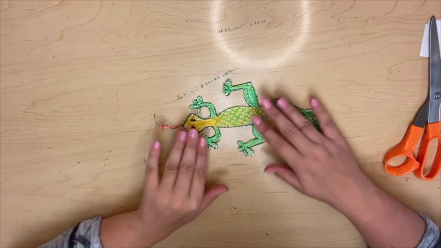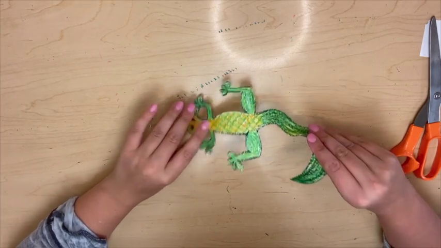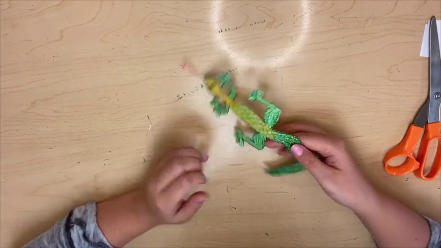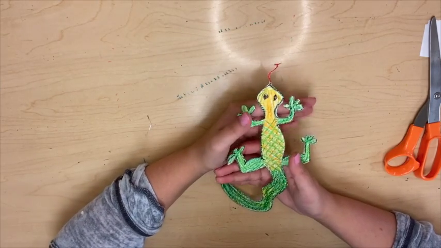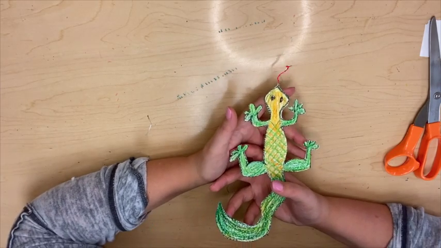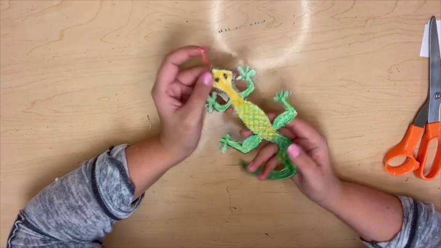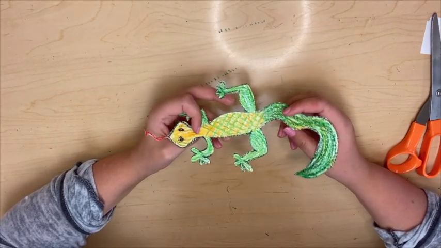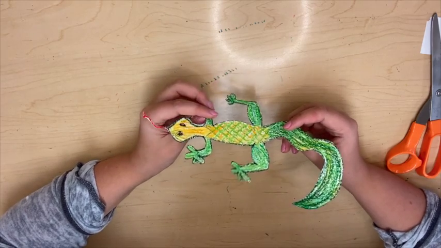The next thing that we are going to be doing next week is gluing this onto a piece of paper. So I want you guys to make sure you keep this lizard very safe and pretend it's like your pet this week, or whatever animal you do. Make sure you keep it very safe and pretend it's like your pet, because you are going to need this again next week. So don't forget to keep this animal that you've done today.